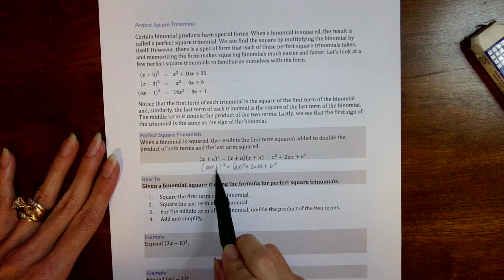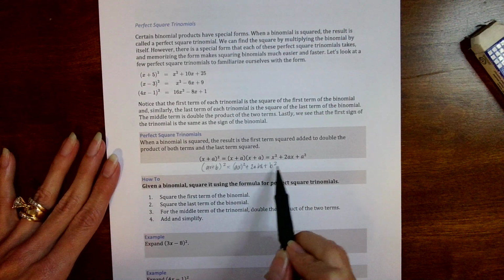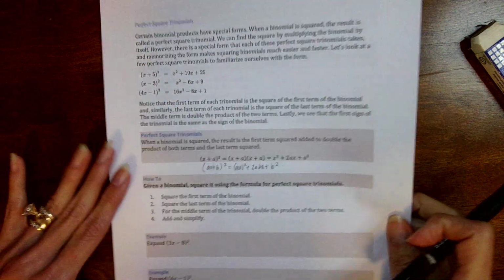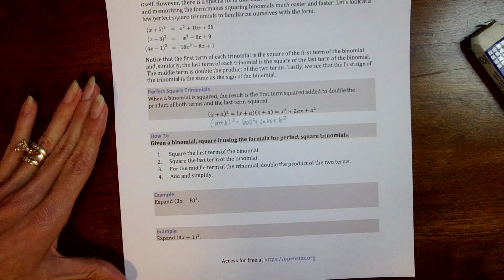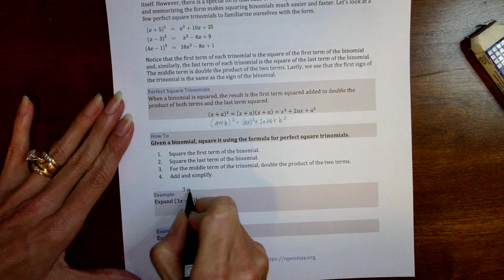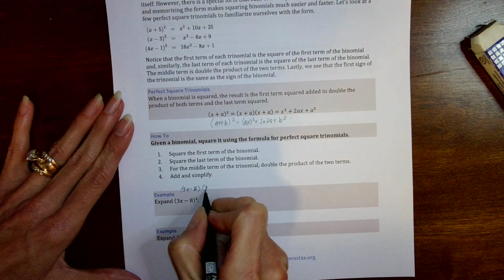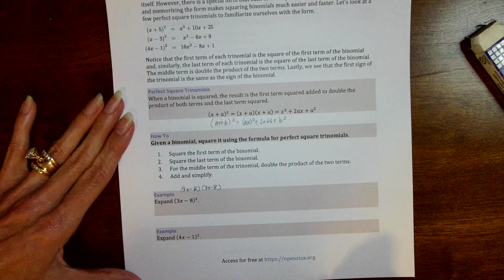So ax plus b squared is this term squared plus 2ax times b plus b squared. So if you're going to use the perfect square trinomial, which you don't have to, you can still write this as 3x minus 8 times 3x minus 8 and do the FOIL method, and there's nothing wrong with that.